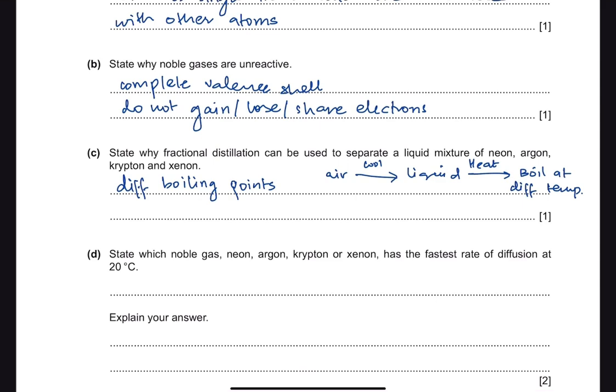State which noble gas, neon, argon, krypton, or xenon, has the fastest rate of diffusion at 20 degrees Celsius. So here you should understand that temperature is the same for all. What is the other factor that changes the rate of diffusion? It is the one with the smallest atomic mass, neon in this case, as it has the smallest relative atomic mass. Simple as that.